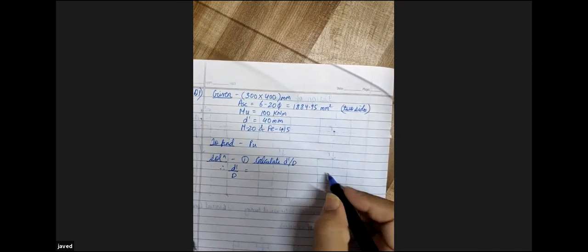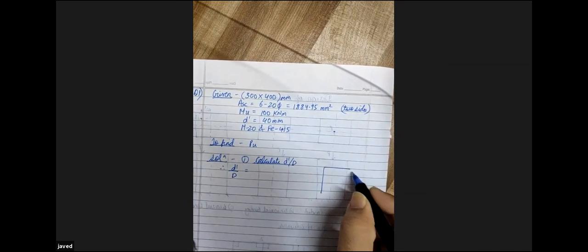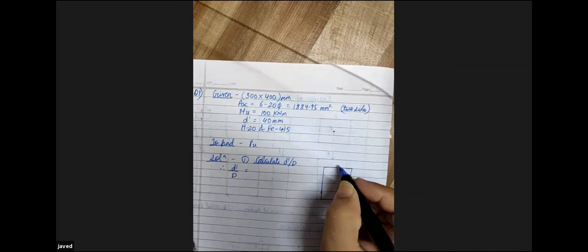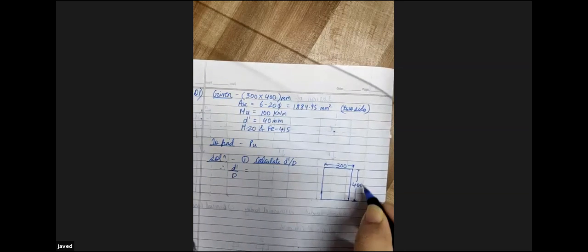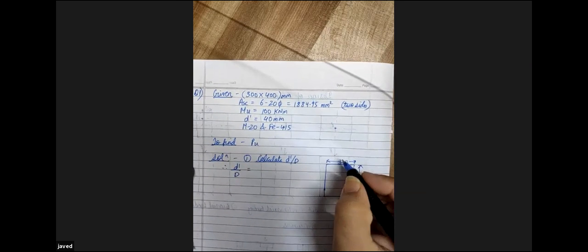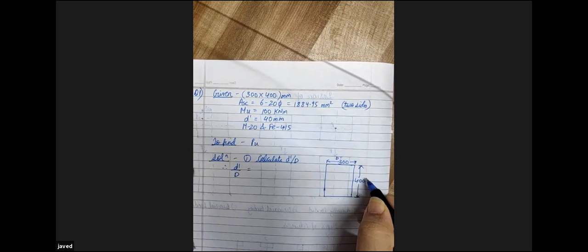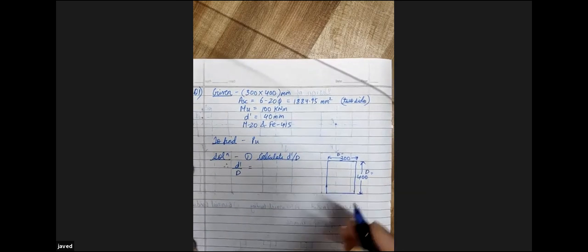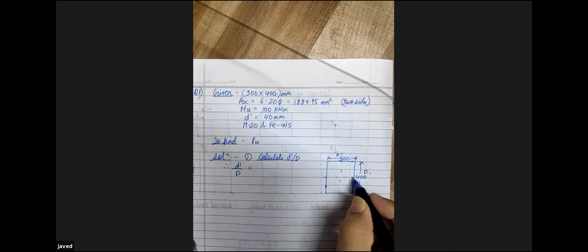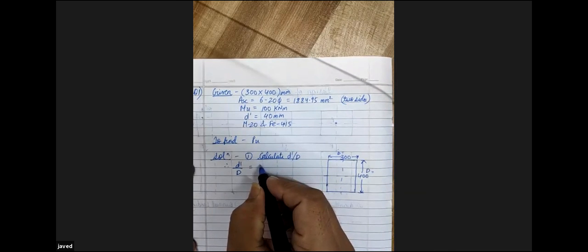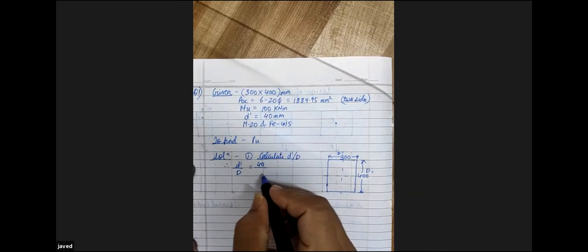Now here the column is 300 by 400, so this is B and this is D. D dash is already given as 40 and D is 400.